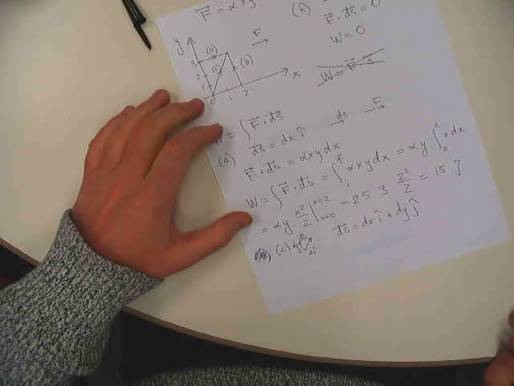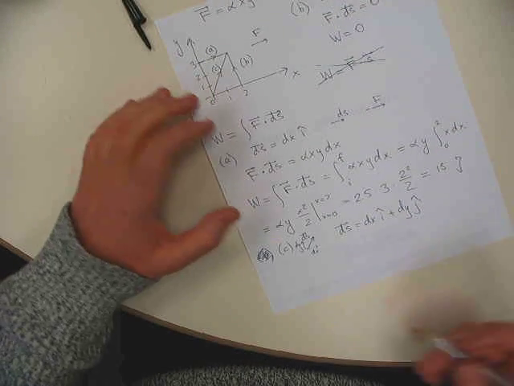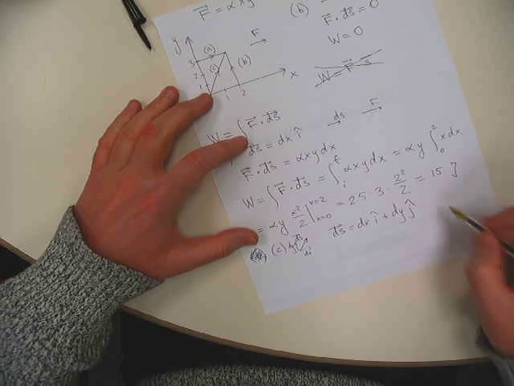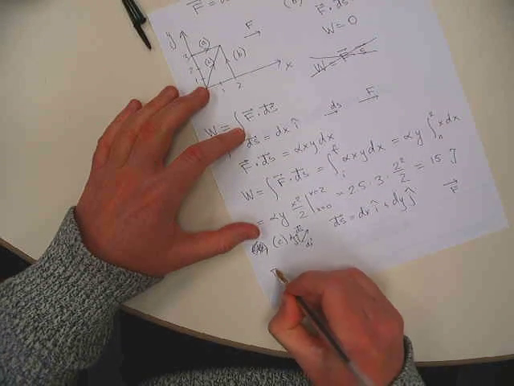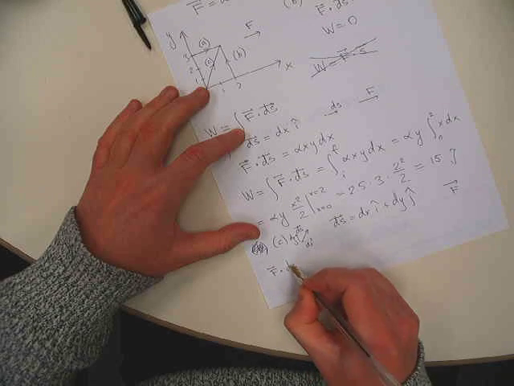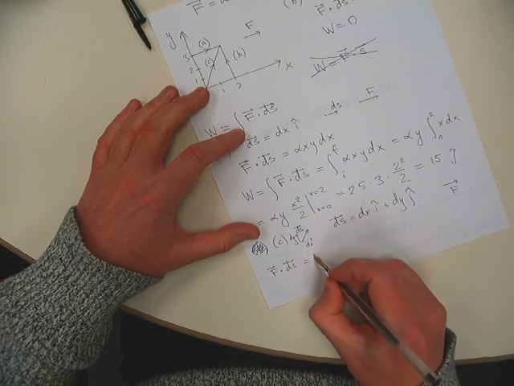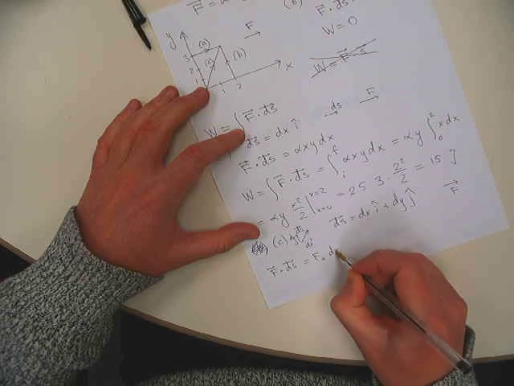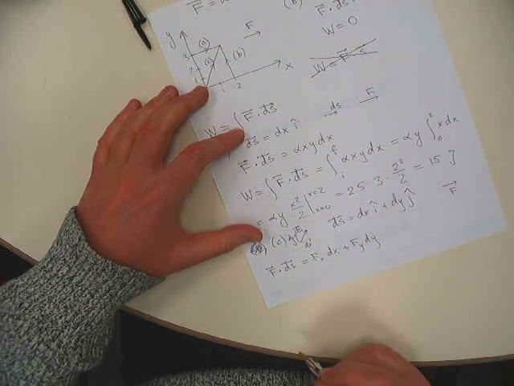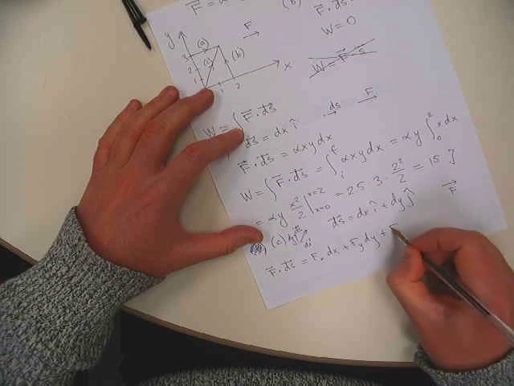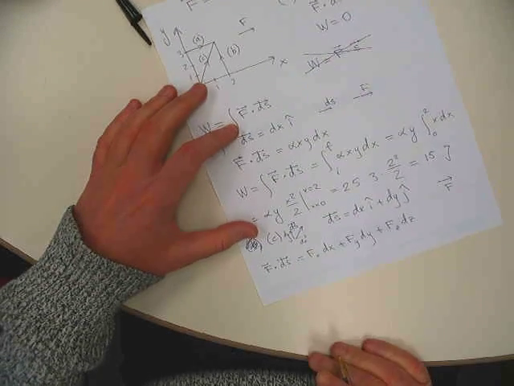Alright, now let's find the dot product. Force is still along the x-axis. So when we do the dot product F dot ds, we need to take the x component of the force multiplied by the x component of the displacement, plus the y component of the force multiplied by the y component of the displacement, plus the z component of the force multiplied by the z component of the displacement.